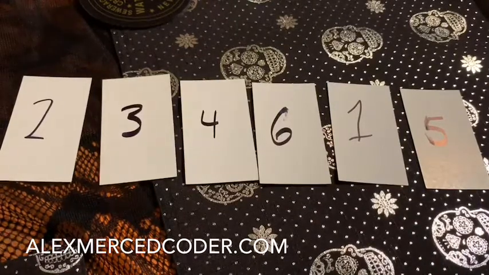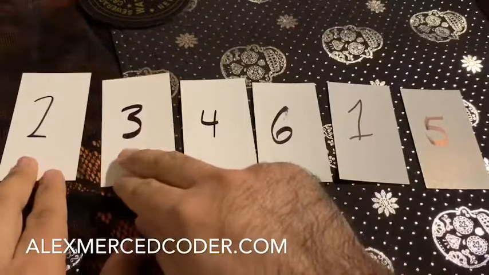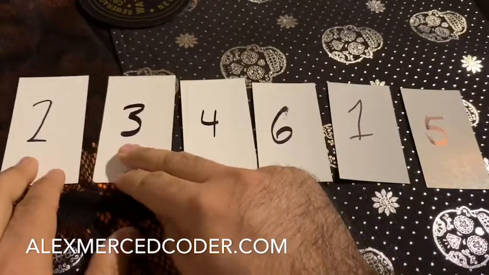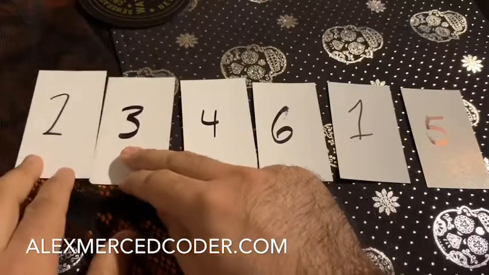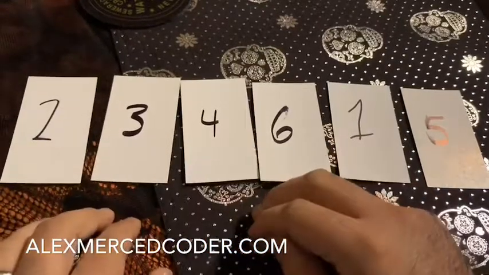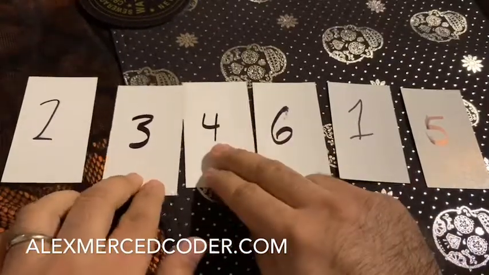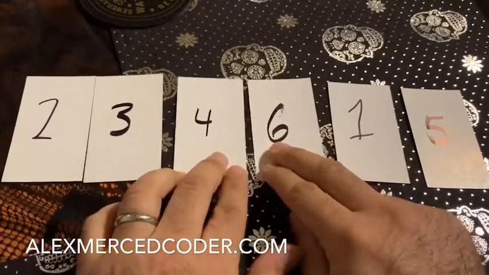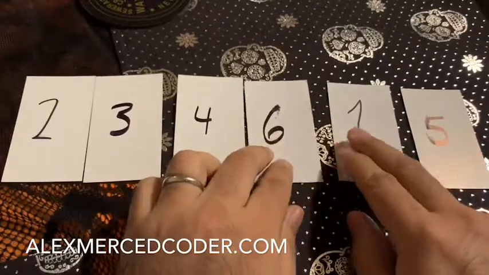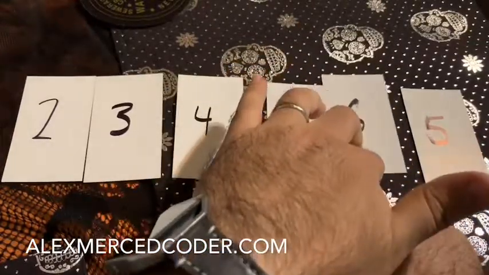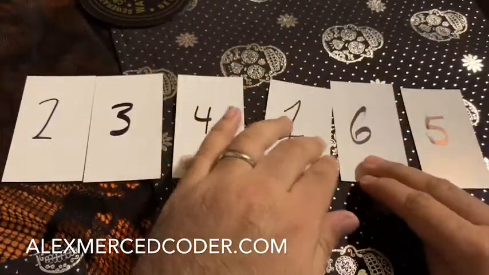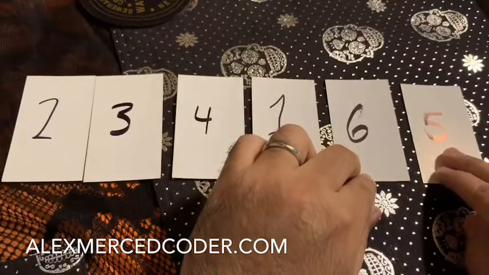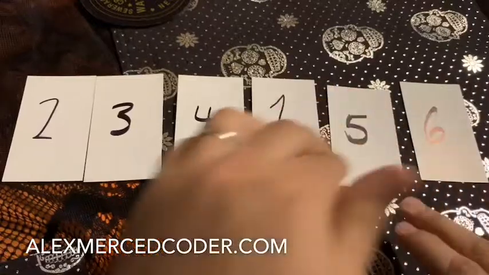In a bubble sort, we always start with the first one and compare two. I ask myself, are these two in order? Yes, so they are currently fine. Then I go with the next two, 3 and 4. Those are in order. Then 4 and 6, those are in order. 6 and 1, those aren't in order, so I flip those. Then 5 and 6. Are those in order? Nope, so I flip those.